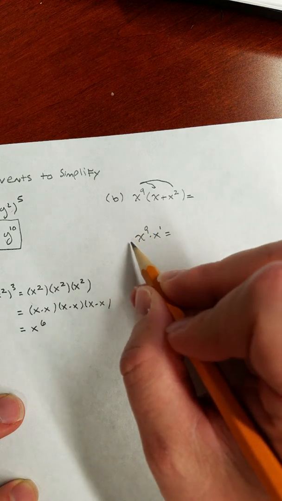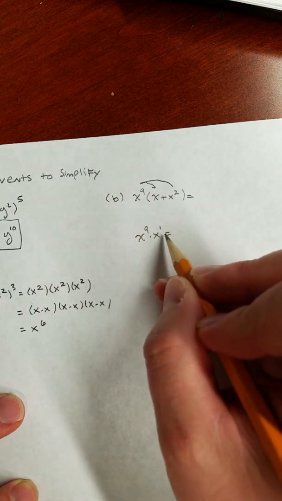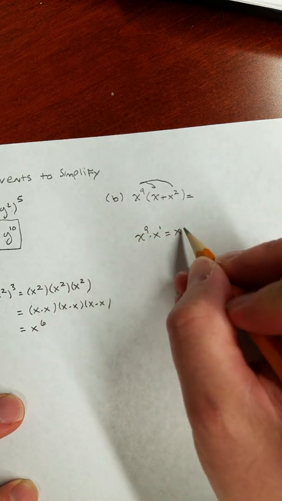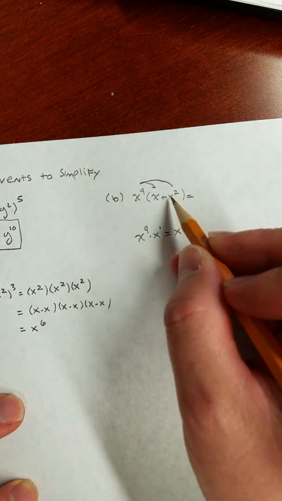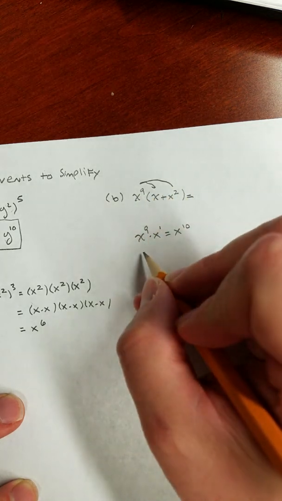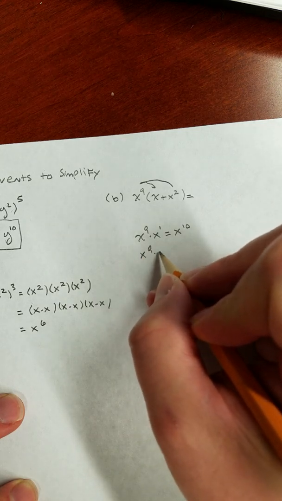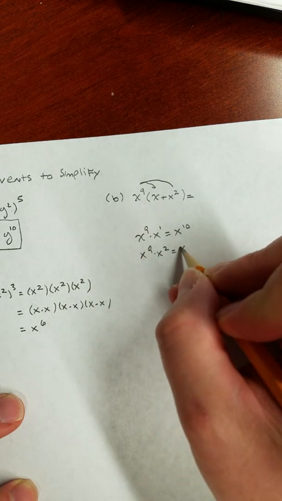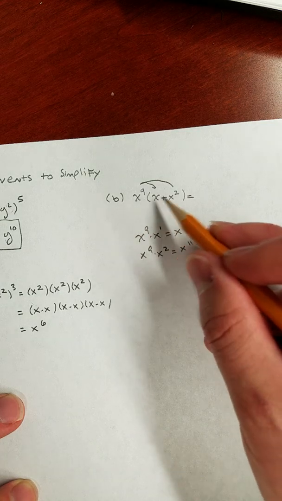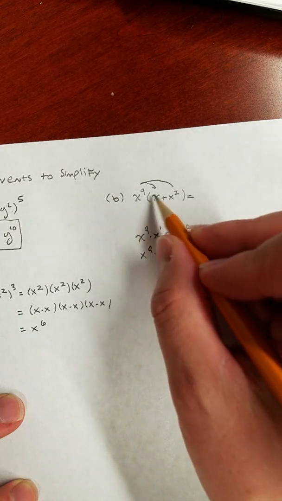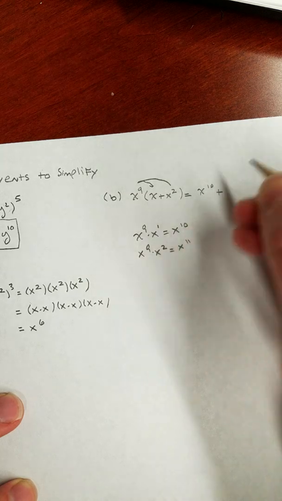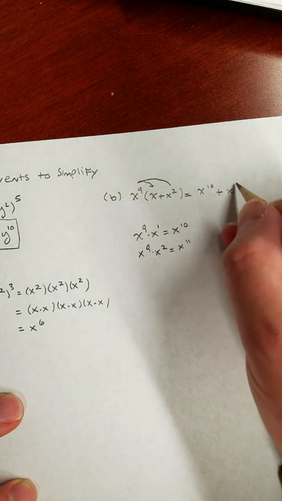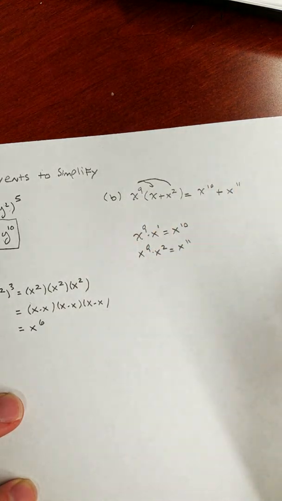So this is x times itself 9 times, and then there's another one that makes 10. Okay, and then x times itself 9 times, then times another 2. That would make 11, right? Okay, so that's what each of these are if you multiply them. So let's see, x to the 9 times x, that's x to the 10th power, and then plus x to the 11th power, x to the 9 times x squared.